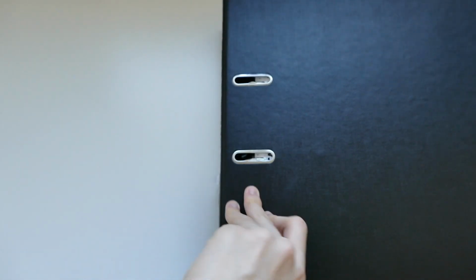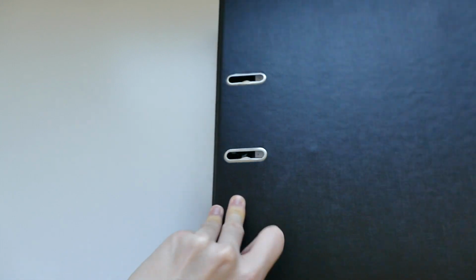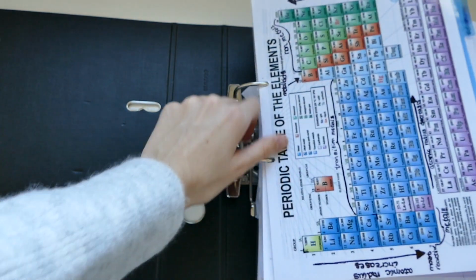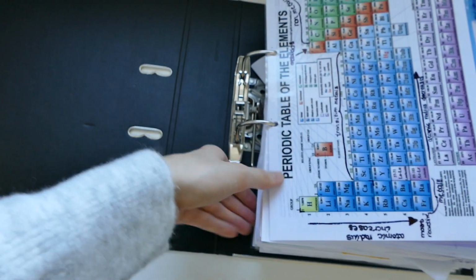So in today's video, I'm going to be showing you what is inside of my binder and some tips and tricks on how you should organize your binder to improve your marks, because organization is key.